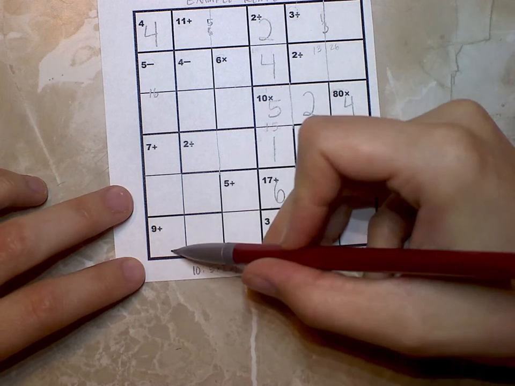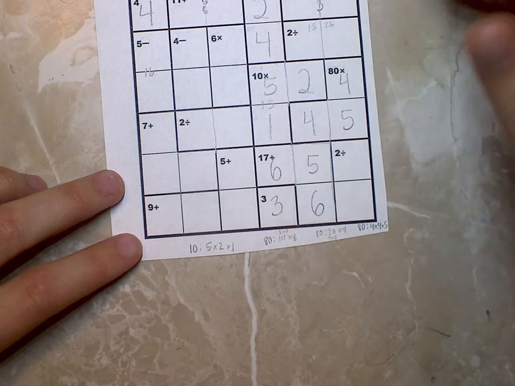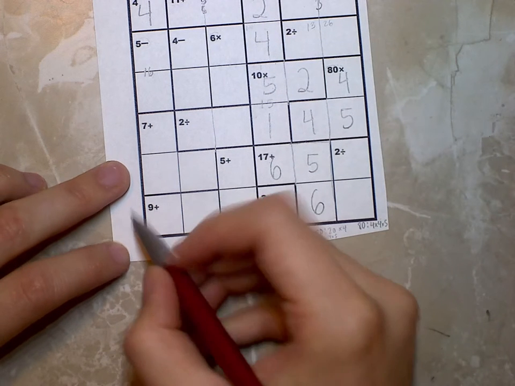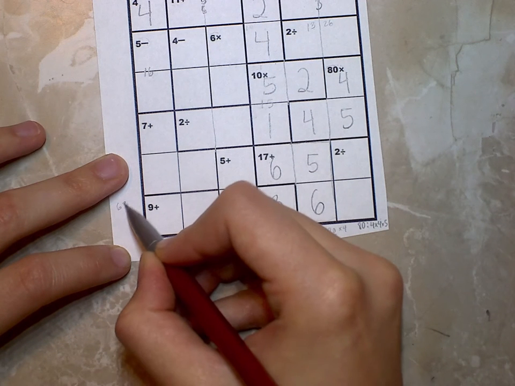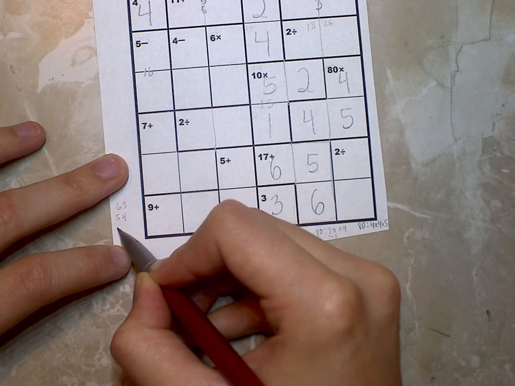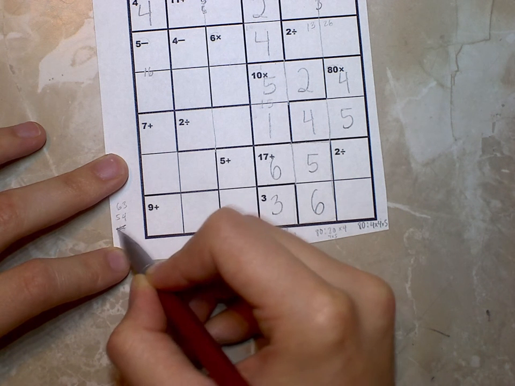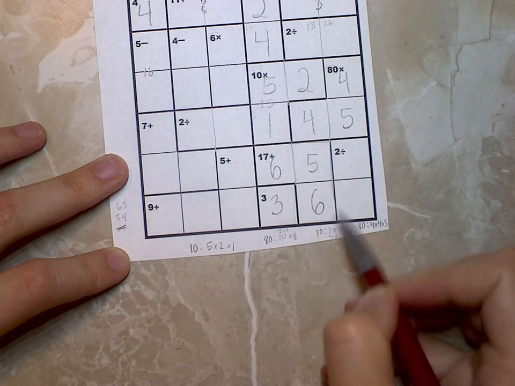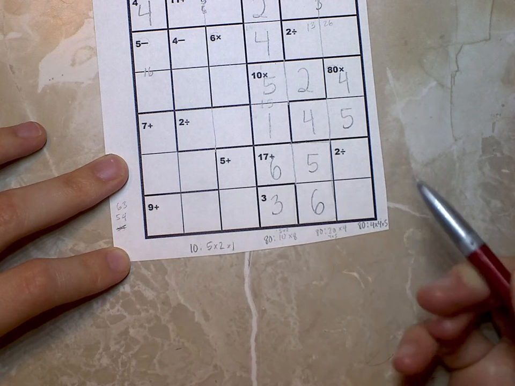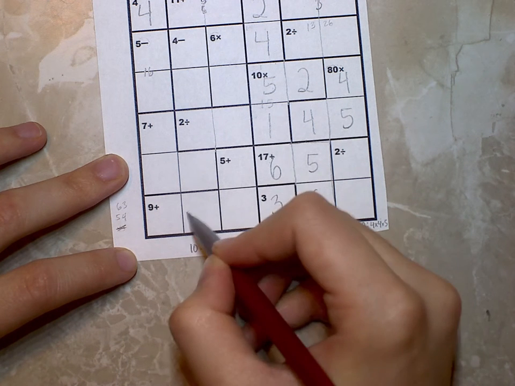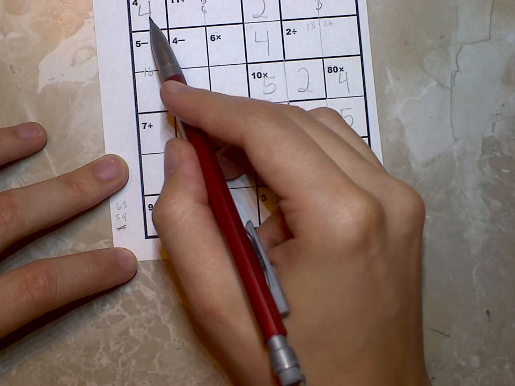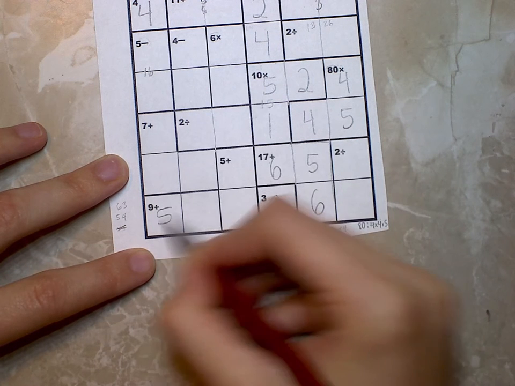I notice a 9 plus here. I'm going to look at this one for a second. 9, so adding to 9, it could be 6 and 3, it could be 5 and 4, which is the same thing, right? But then I notice, oh look, I already have a 6 and a 3 over here, so it can't be that. So this has to be a 5 and a 4, and then look, this is already a 4. And so this is a 5 and a 4.